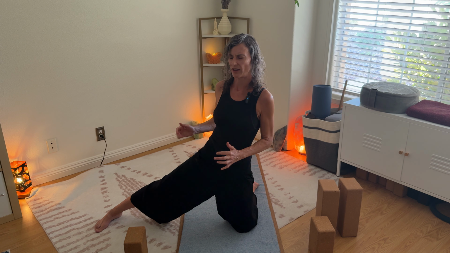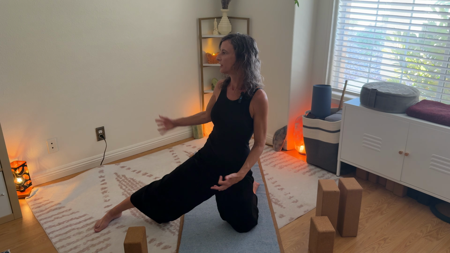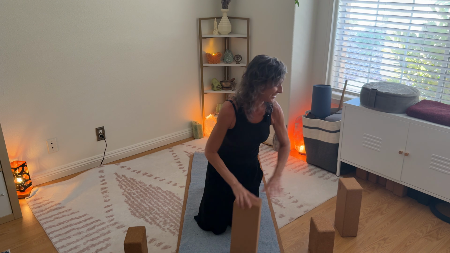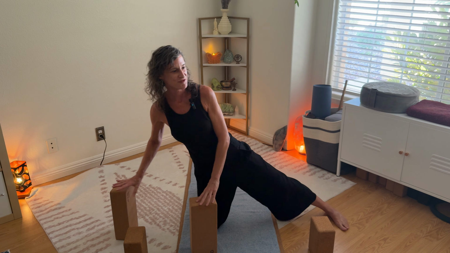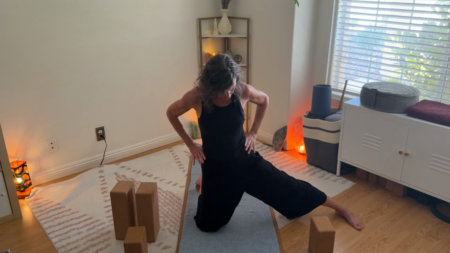Let it be enjoyable. We're getting new movement, new sensation, new awareness in an area that is often out of our view. Most of the time out of our view, let's be real. Okay, we're going to switch legs. Unless you have a certain profession where you'd be looking at something like that all day long. So we're going to put the other leg out now.